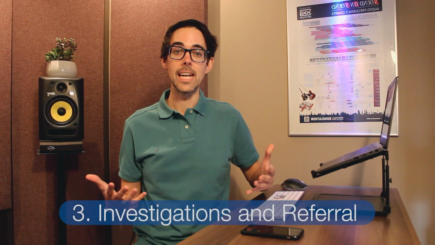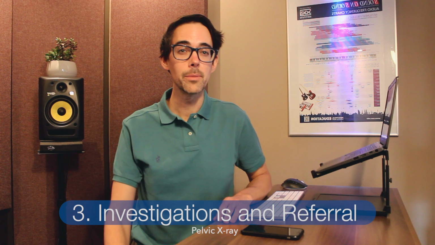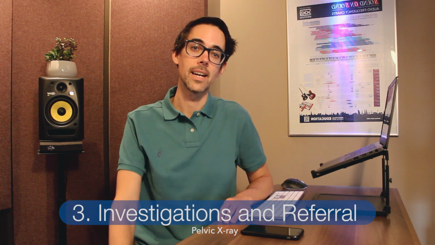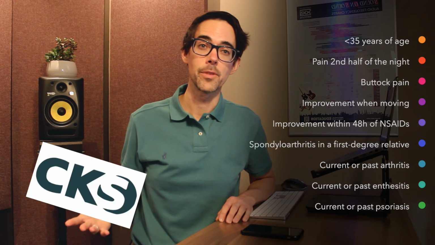In terms of investigations and tests, well, I would pretty much liaise with your rheumatology department, but you can help speed up the diagnostic process by offering a pelvic x-ray. And what we're looking at are the SI joints, because inflammation in these joints is one of the diagnostic criteria. Regarding referrals, if someone is under the age of 45 and has 4 or more of these symptoms, you can refer. And this list is from CKS.